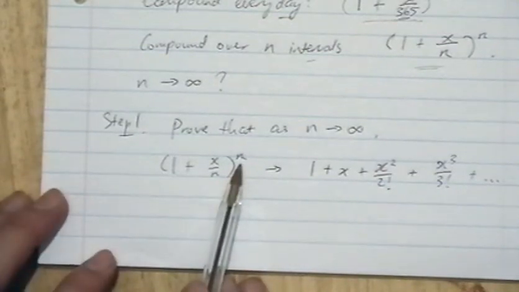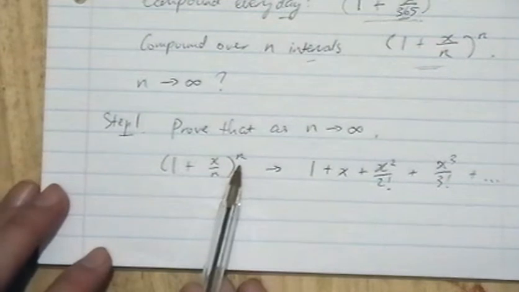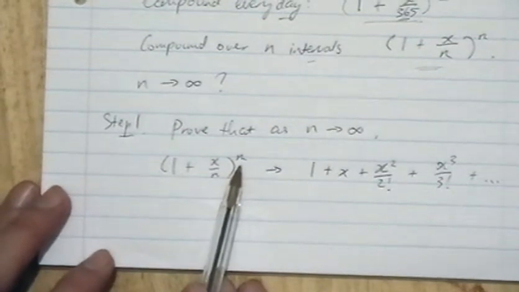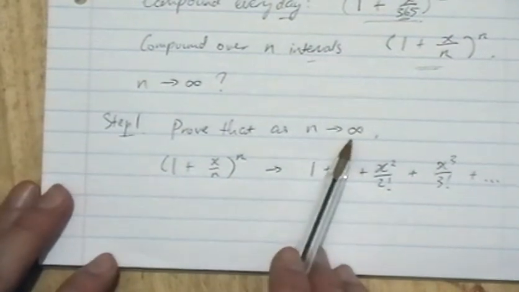In order to show this, we shall start with this expression for, say, an integer value of n that is finite, that has not gone to infinity yet.